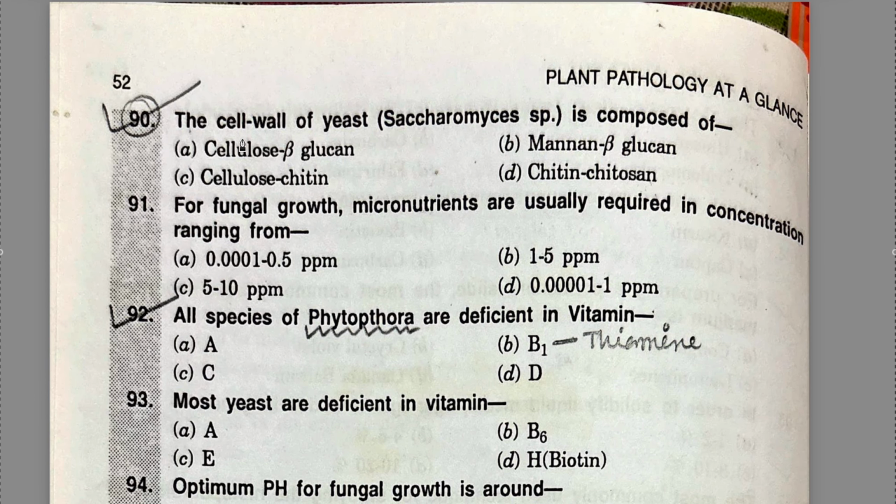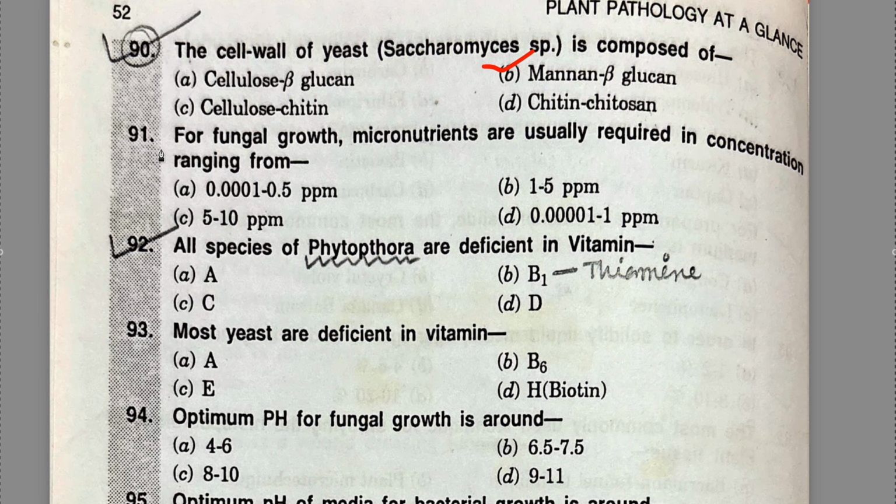Question 90. The cell wall of yeast Saccharomyces is composed of cellulose B-glucan, mannan B-glucan, cellulose chitin, or chitin chitosan. Answer is option B. Question 91.